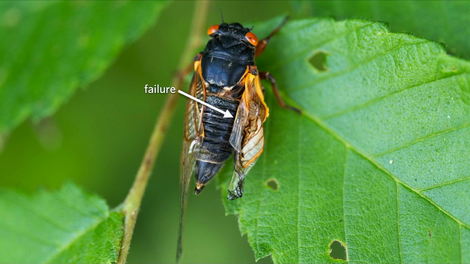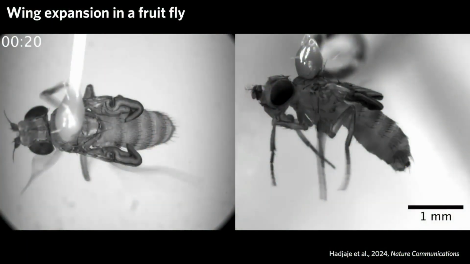So we know something about this process. This is from a paper from this year, quite a nice paper. You're looking at a fruit fly on a stick, and a top view and a side view, and what you're going to watch is a time-lapse video of the animal here has just come out of the pupal case and is going to expand its wings.